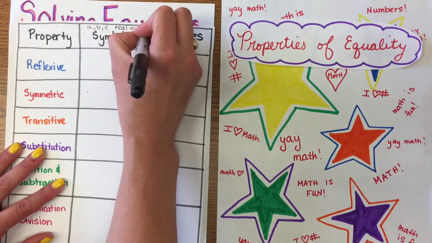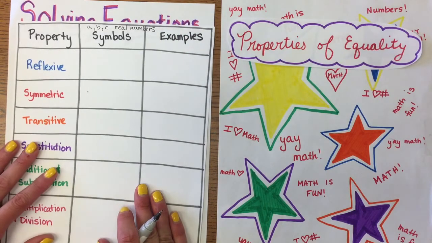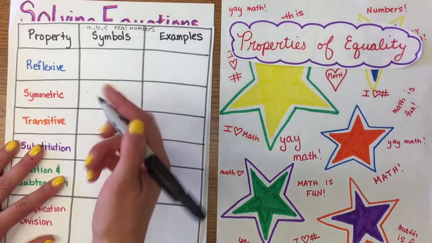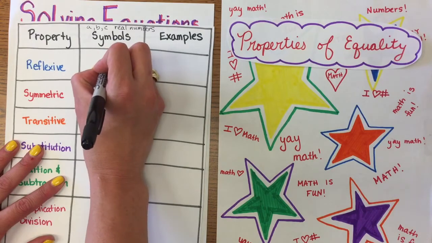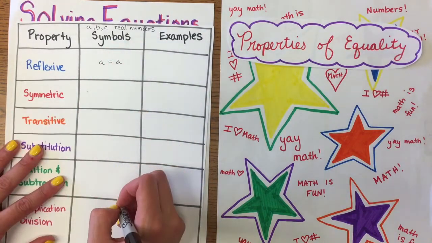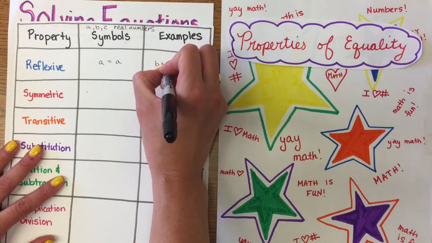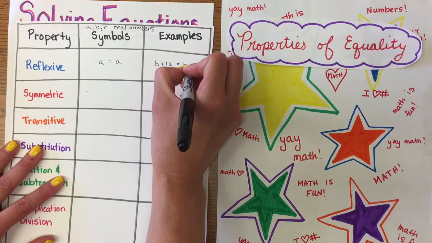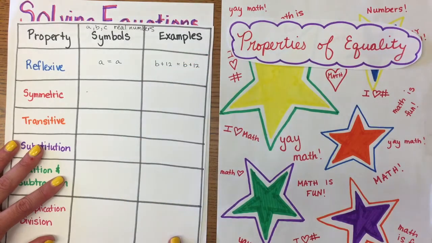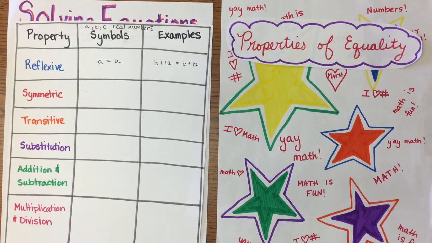That's going to be the case for all of these properties, so I'm not going to write that down for everything. So for any real number A, the reflexive property says that A is equal to A. What that means is that if I have B plus 12, it's still equal to B plus 12. So some algebraic expression is equal to itself.